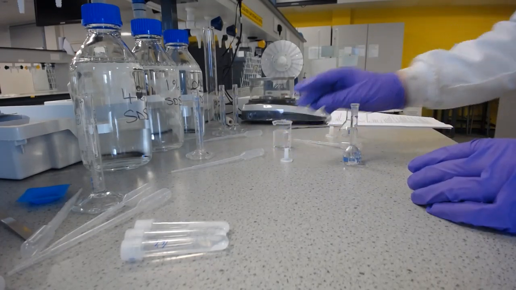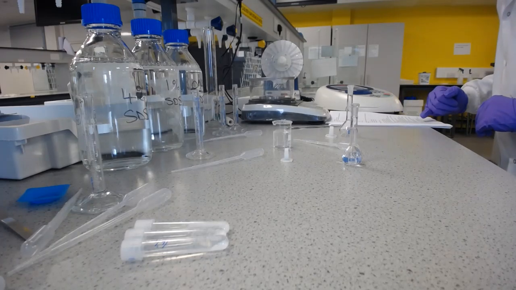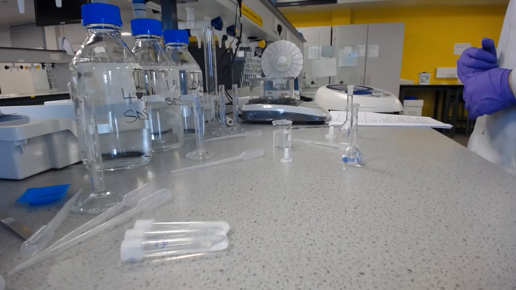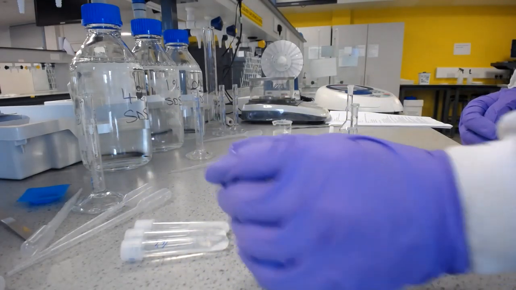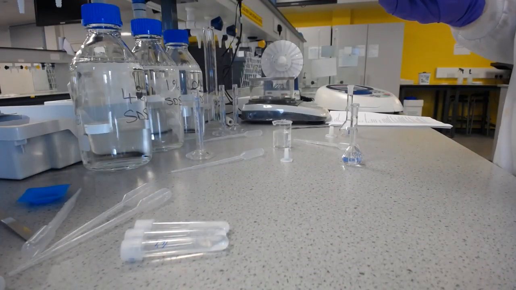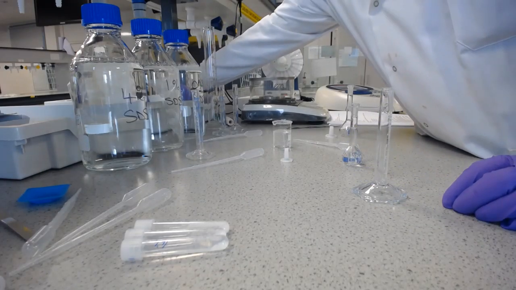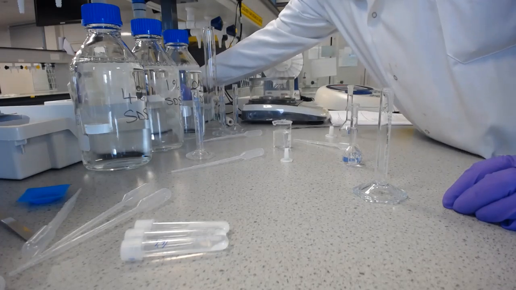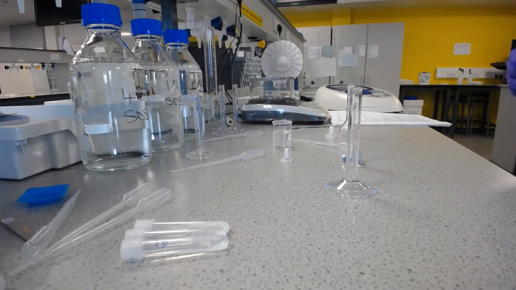And then we need to take 0.5 millilitres of that solution and place it into another 25 millilitre volumetric flask. Right, so I've got a clean measuring cylinder here. But we can't accurately measure 0.5 millilitres with that.